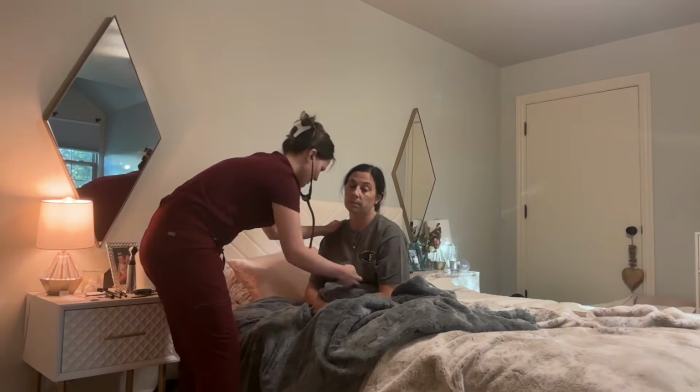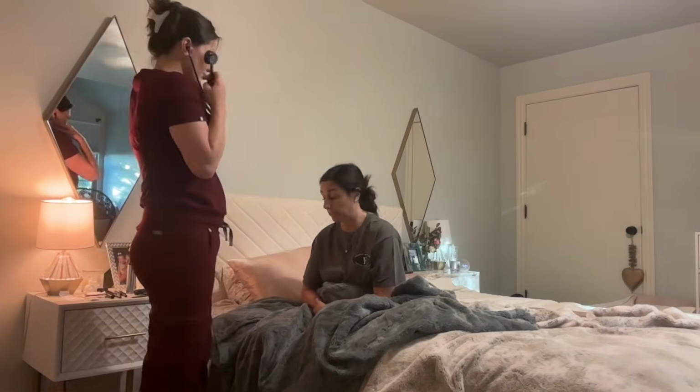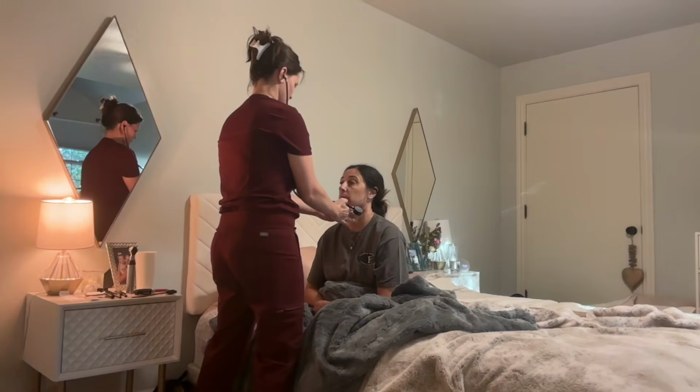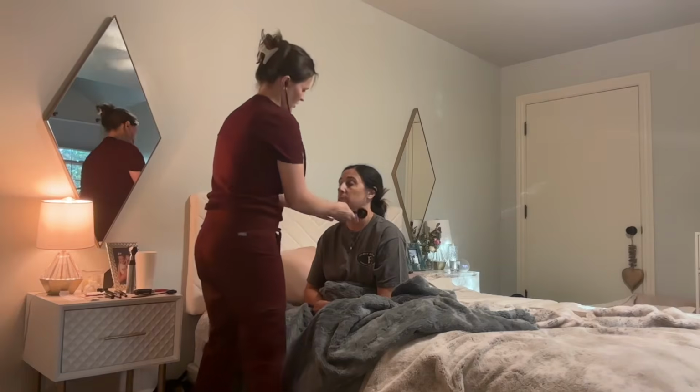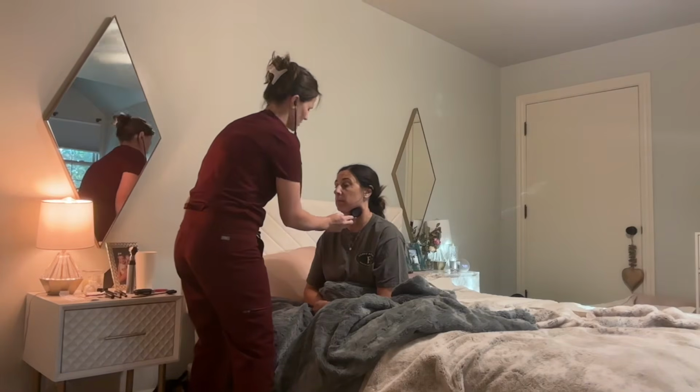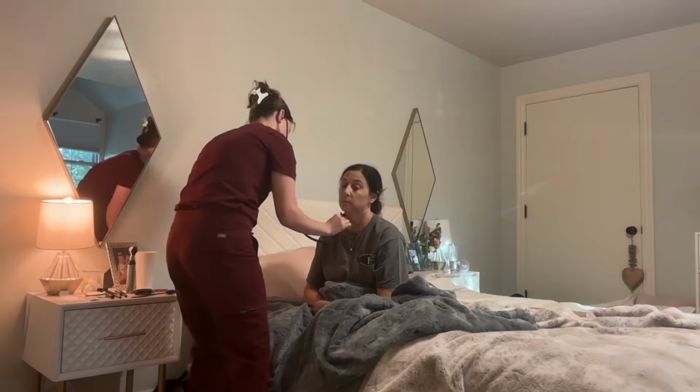Okay. While we're also assessing this, we can also go ahead and palpate the carotid pulses. And then assess for any carotid bruits, which could be a whooshing sound, which is a sign of stenosis.